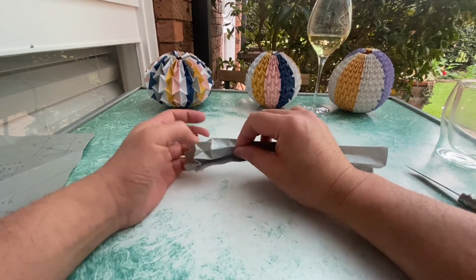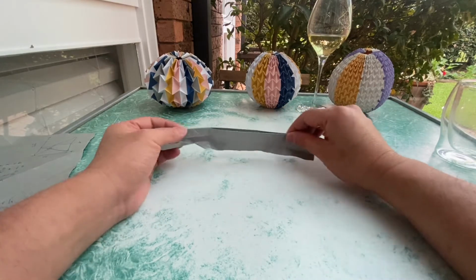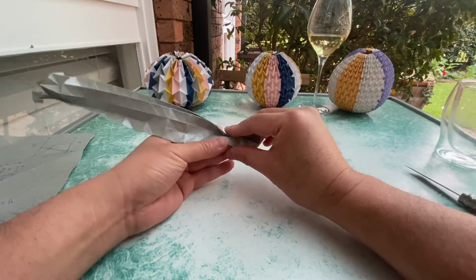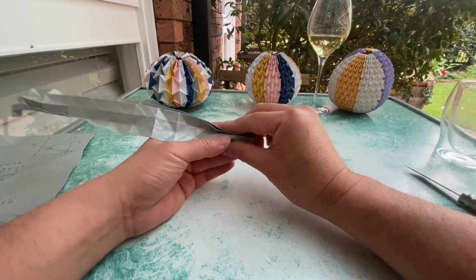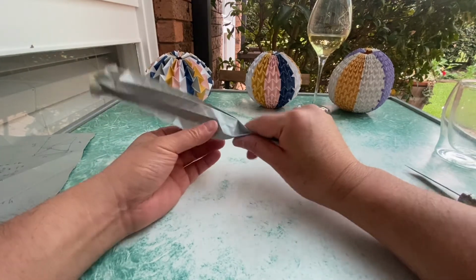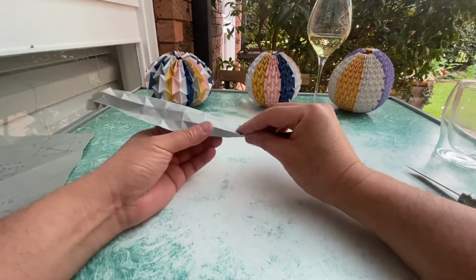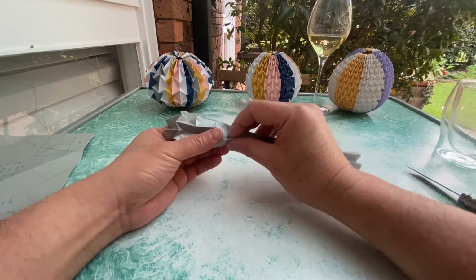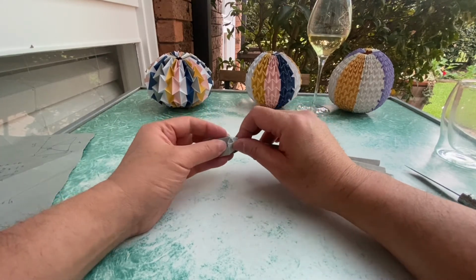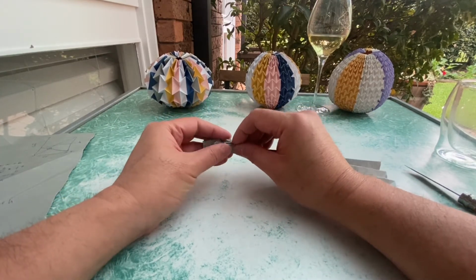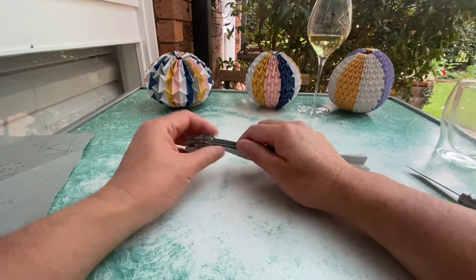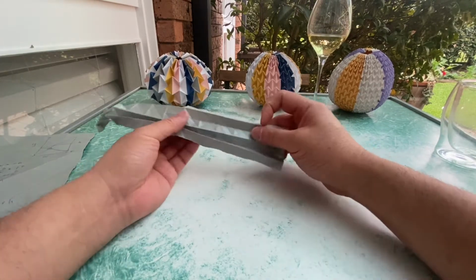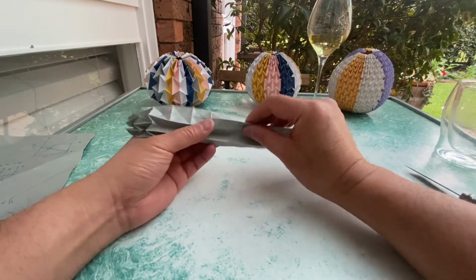Keep going to the end of the row. Repeat for all the remaining rows.